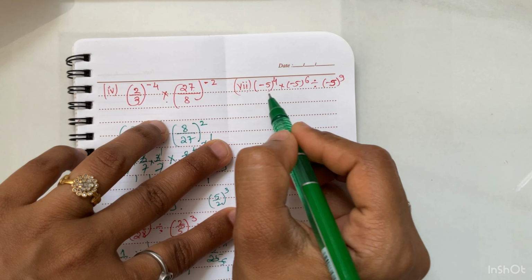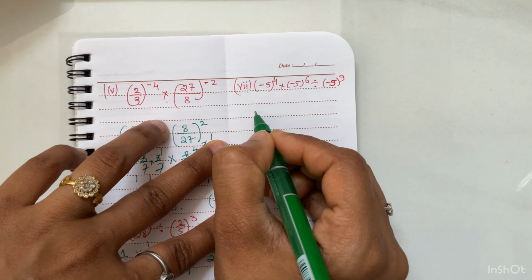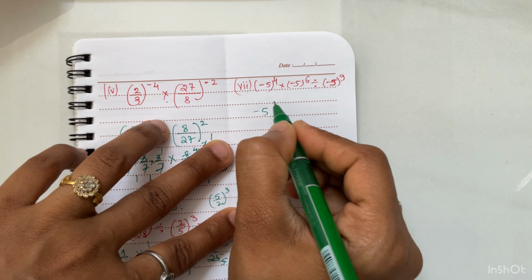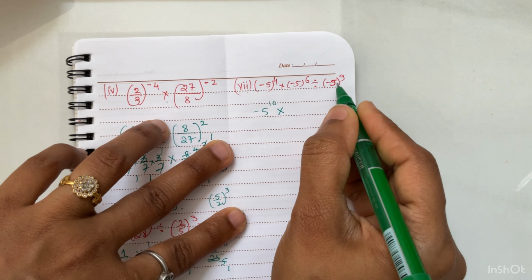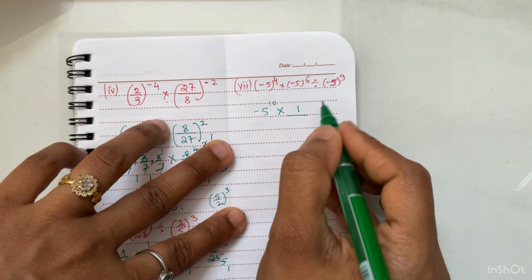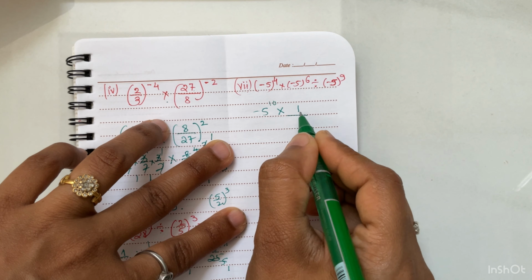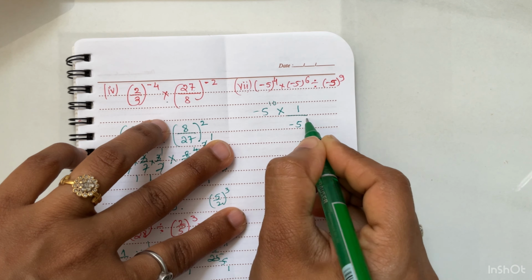Now we have question number 7. Both bases are the same, so we can add the powers. So 4 plus 6, I'll get 10, and here it is a division sign. Let me convert it to multiplication. So when I convert, we have to take the reciprocal. So for that I'll get 1 by minus 5 raised to the power 9.